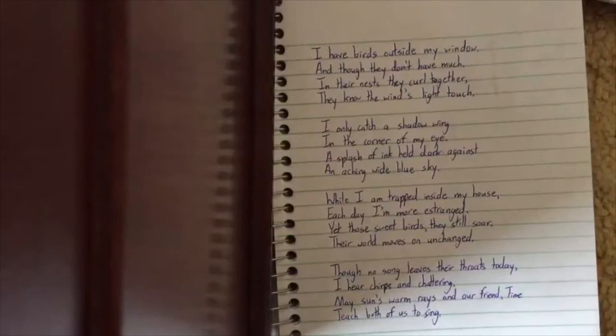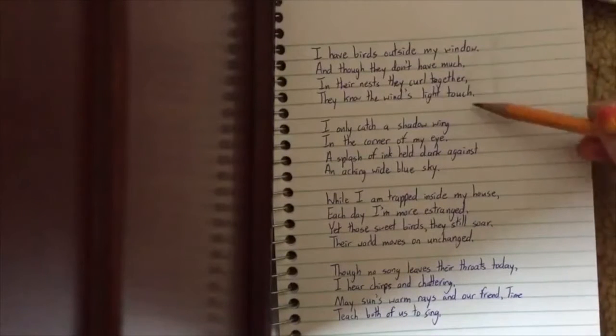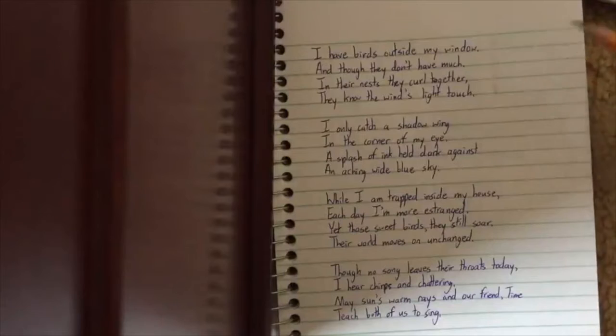So, let's talk about rhyme. Lots of poetry rhymes, lots of poetry doesn't rhyme. Today I wanted to try and write a poem that has a rhyme scheme. And a rhyme scheme is a pattern of letters that tells you which lines of your poem rhyme with each other. So for my poem, I chose to do an ABCB rhyme scheme. So this means that the second and fourth lines of each stanza, or little paragraph of poetry, will rhyme, but the other lines won't.